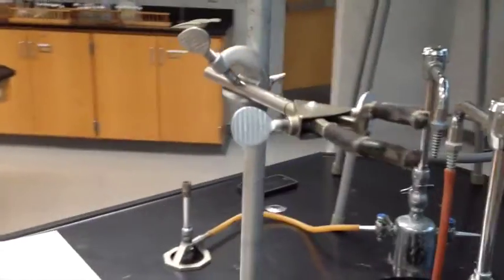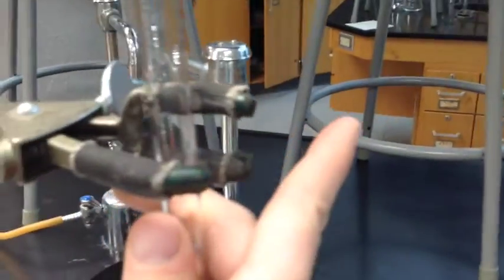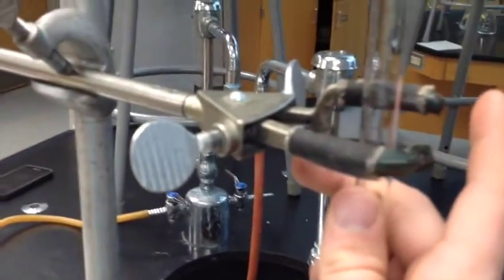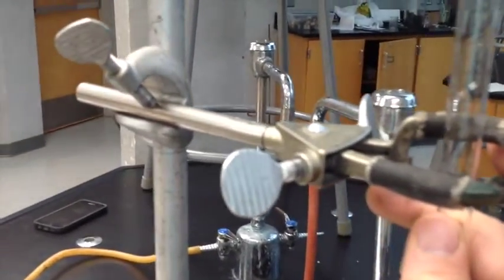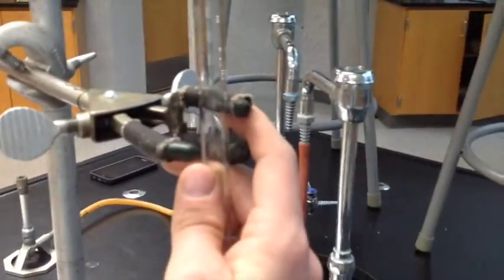Aha, there it is. Use a clamp, a 3-fingered clamp, and you'll slide it in and have your partner tighten both set screws. Now it's important that you don't over-tighten those screws. You can squeeze it too tight and shatter the burette, and you'll be out 40 or 50 bucks and out our lab results, so don't do that.